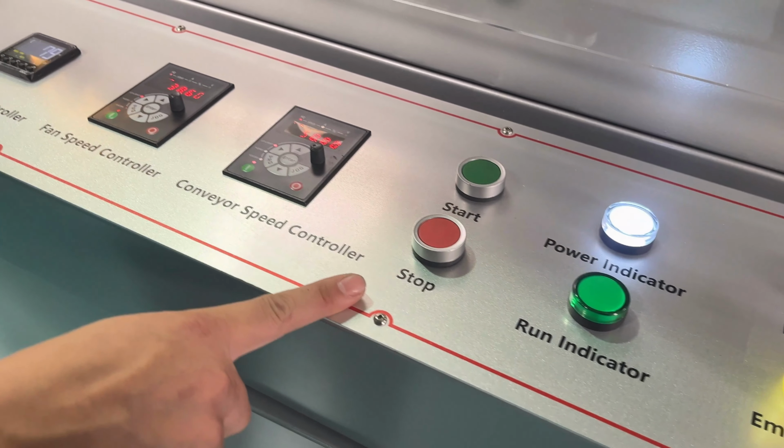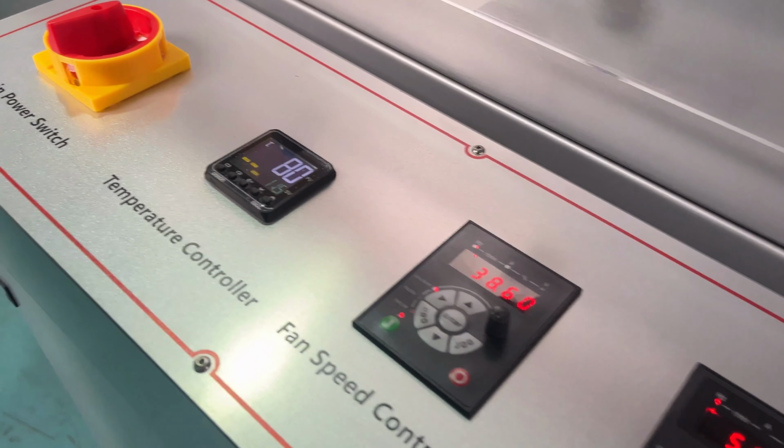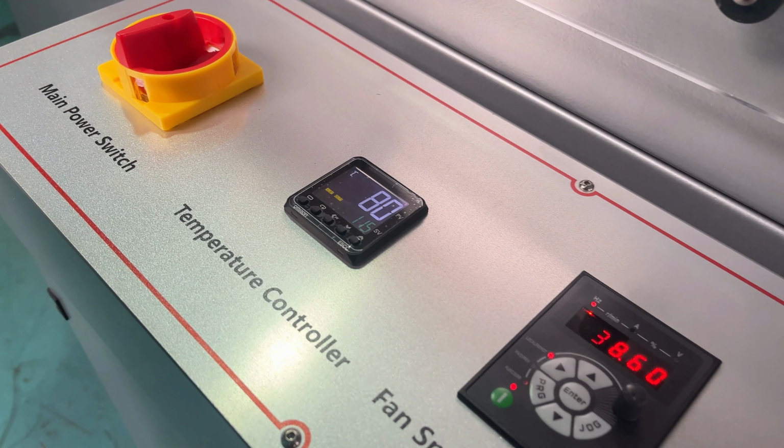Now press the stop button to stop heating. The current temperature is 80 degrees Celsius. After pressing stop, the heating will not stop immediately, but the temperature will slowly go down. After about 5 to 6 minutes, the conveyor will stop, and the machine will become quiet with all lights turned off.